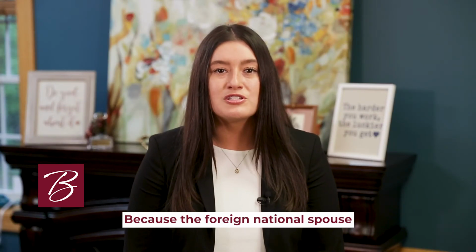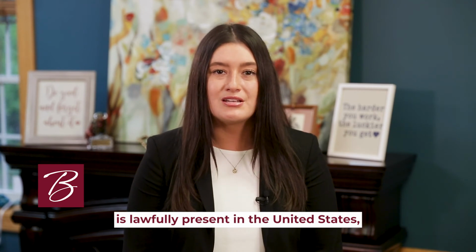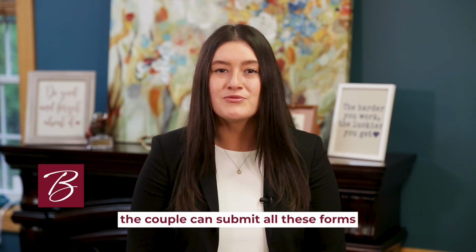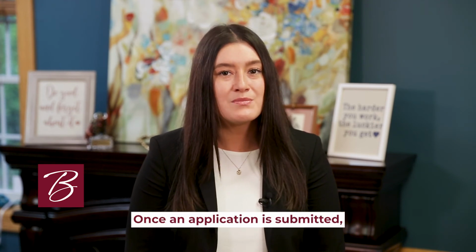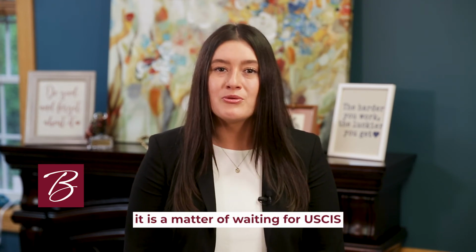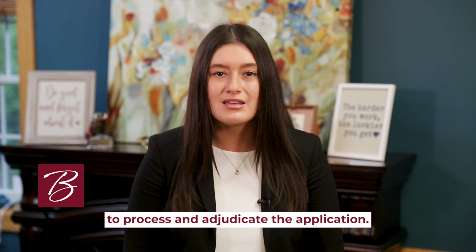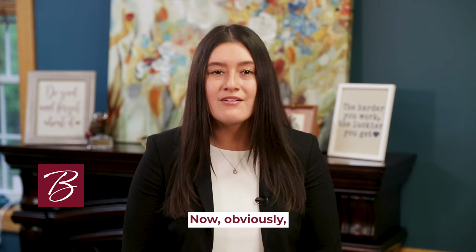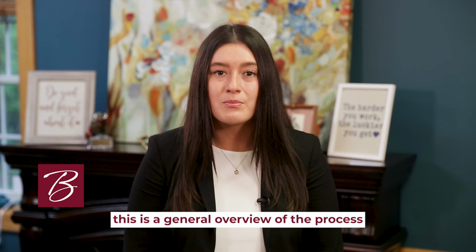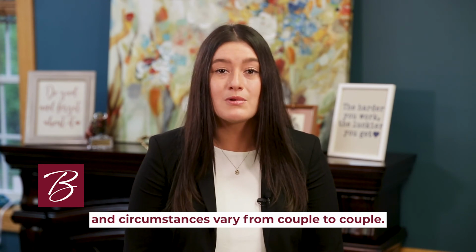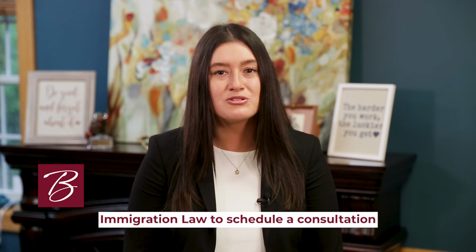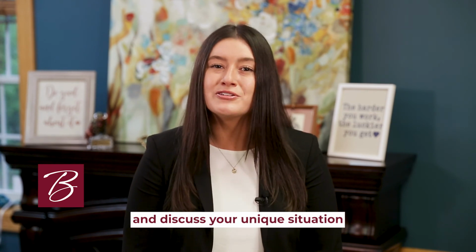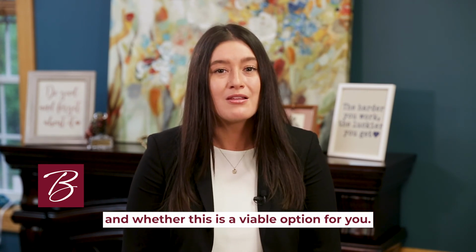Because the foreign national spouse is lawfully present in the United States, the couple can submit all these forms together in one application package. Once an application is submitted, it is a matter of waiting for USCIS to process and adjudicate the application. Now, obviously, this is a general overview of the process, and circumstances vary from couple to couple, so I highly recommend calling Berardi Immigration Law to schedule a consultation and discuss your unique situation and whether this is a viable option for you.